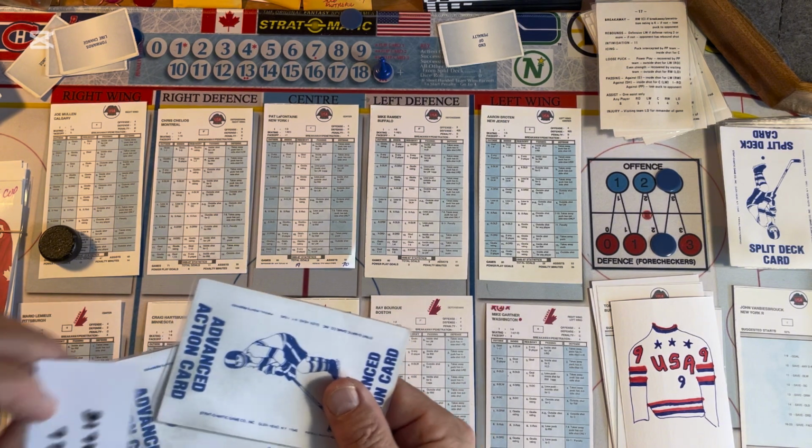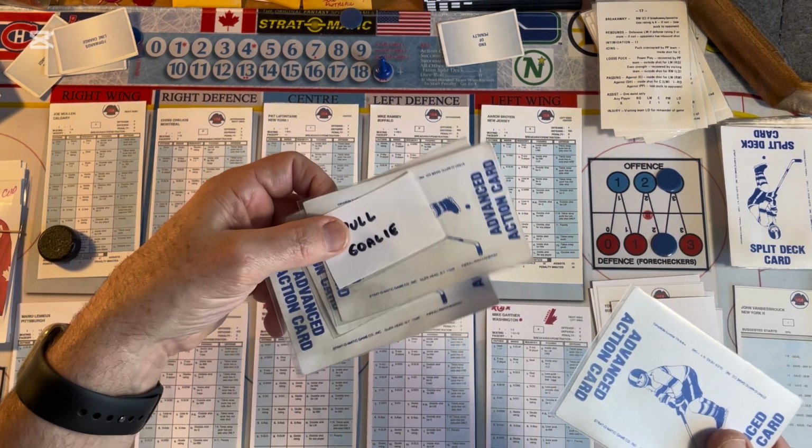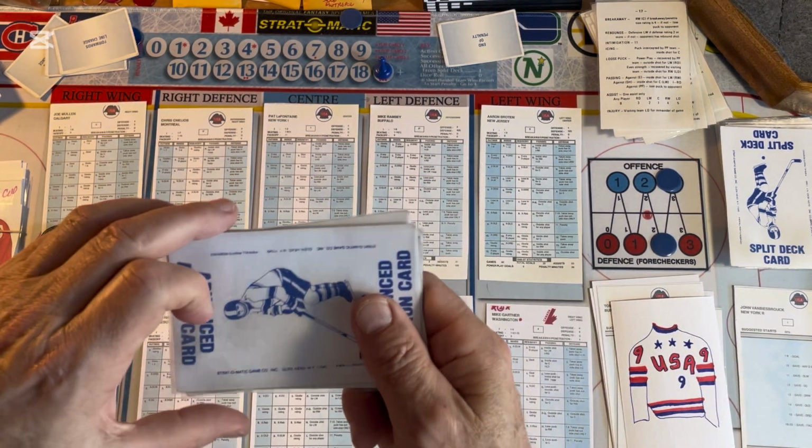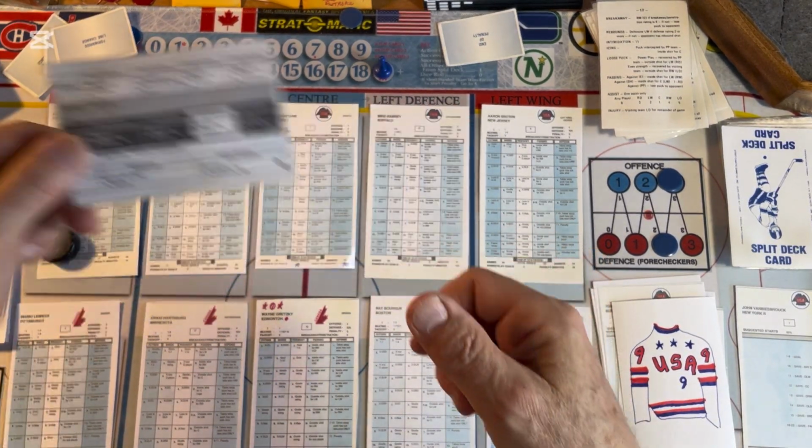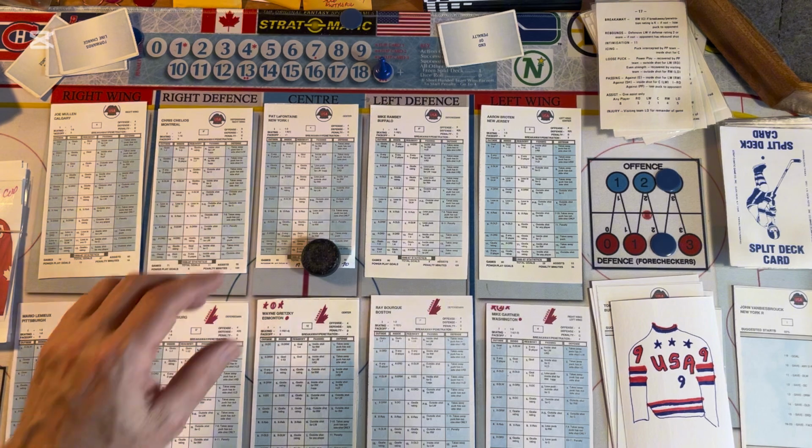I'm just going to put a little marker down with 3 cards. I pull the goalie. I know it's just 2, but I play 3. And here comes the U.S. Joey Mullen, passing E. Outside shot, LaFontaine.